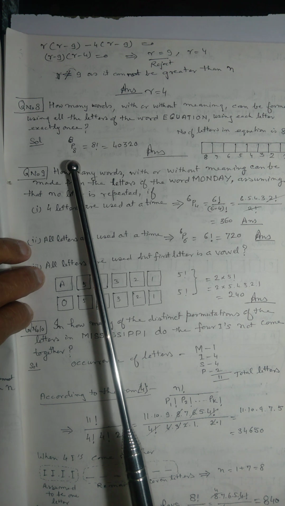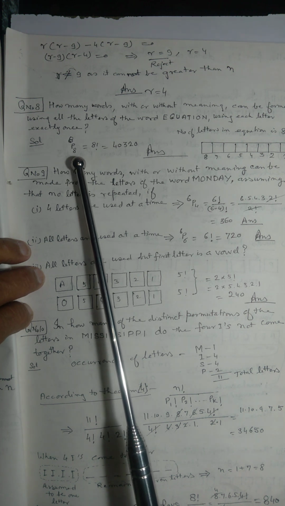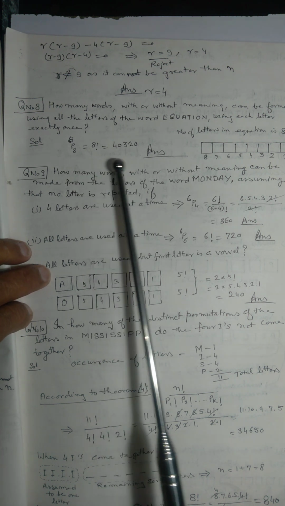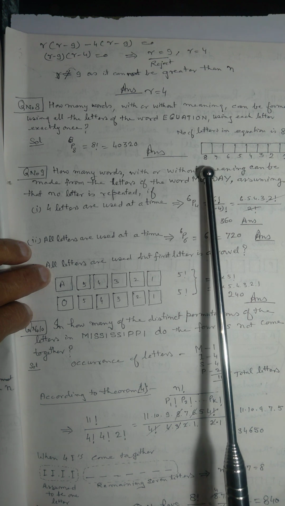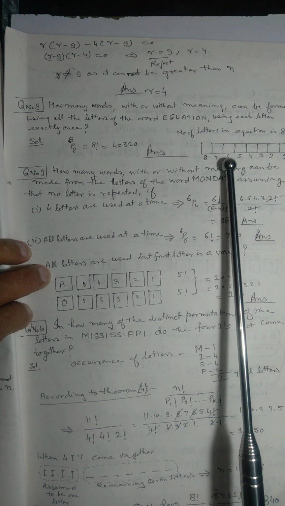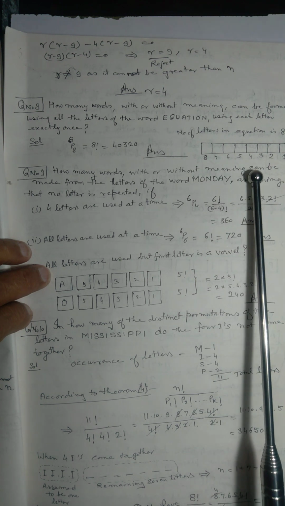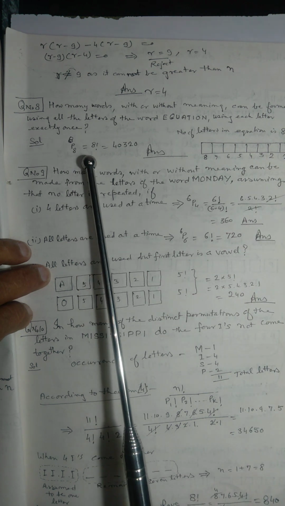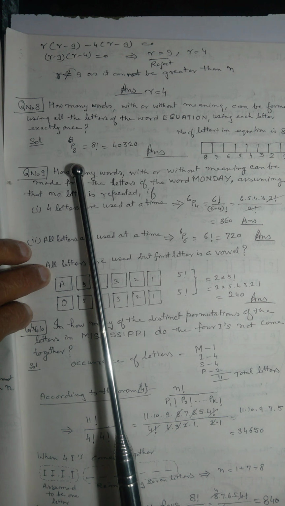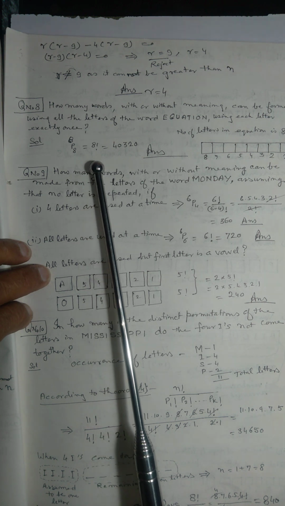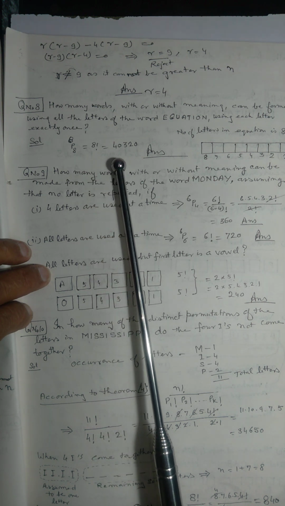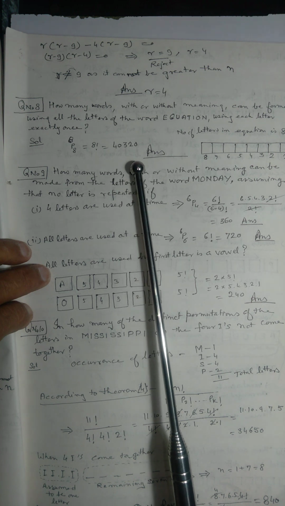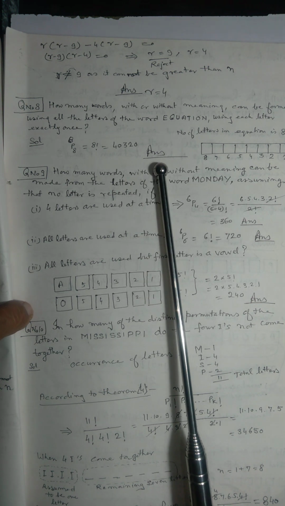So each place can be filled subsequently: 8 ways, 7 ways, 6 ways, 5 ways, 4 ways, 3 ways, 2 ways and 1 way. So it will be equal to 8P8, that will be 8 factorial, and it will be equal to 40,320, and it will be the answer of question number 8.